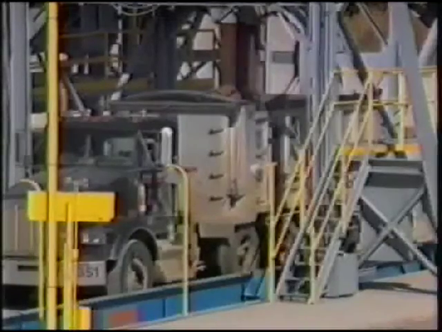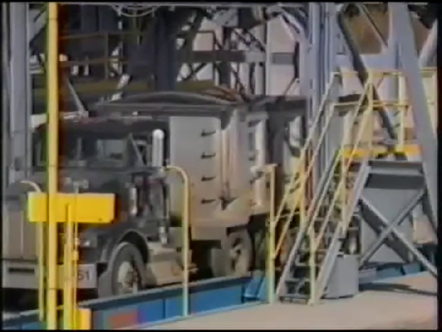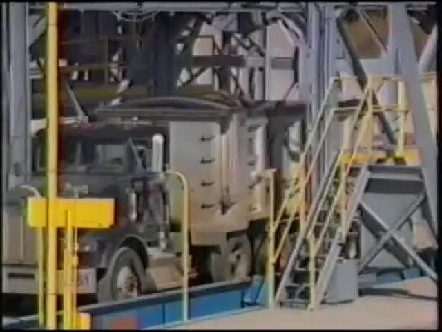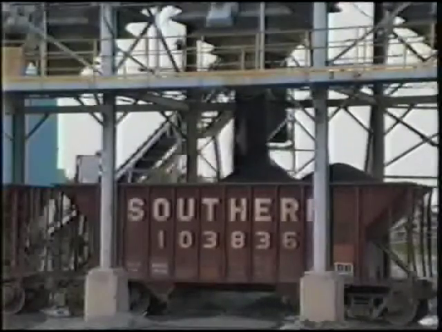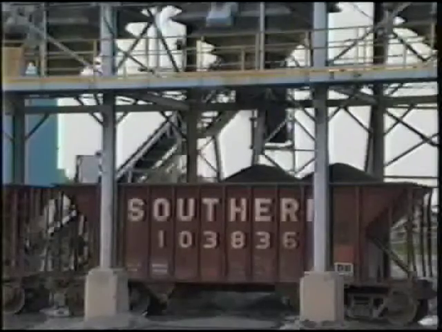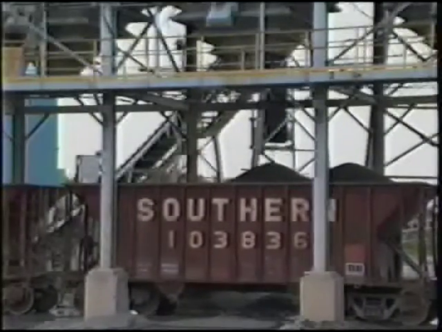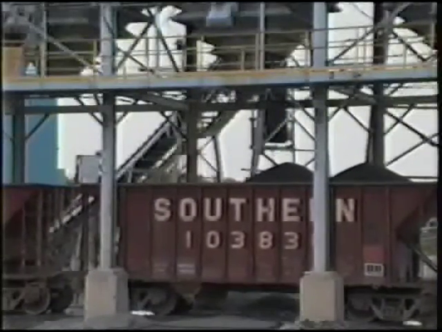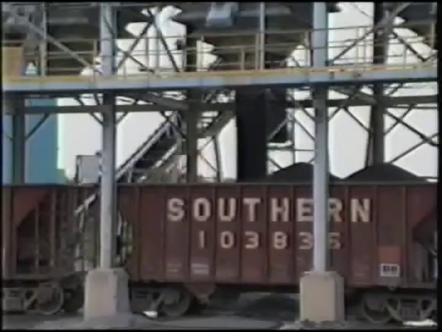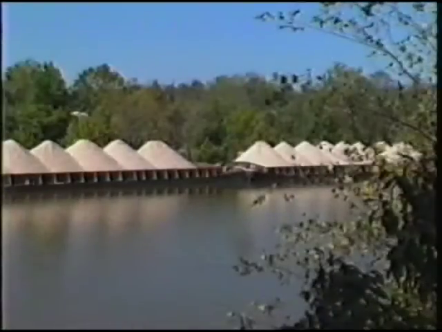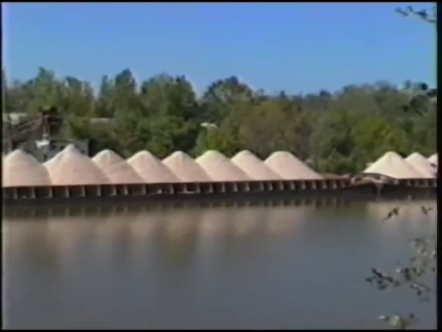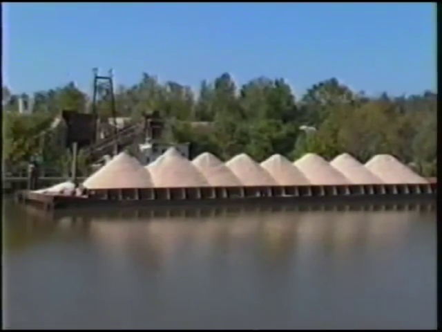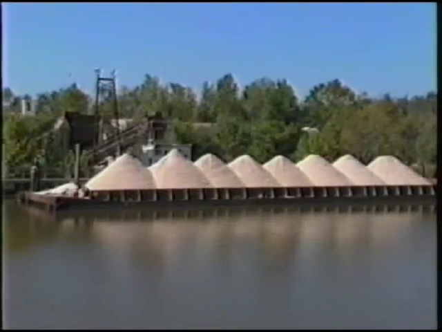At this plant, the truck drivers load their own trucks from the bin. This driver is doing a good job of loading in a series of drops. At some plants, material is shipped by rail. Here, the locomotive operator is doing a good job of moving the cars along so the material doesn't fall too far. The sand and gravel plant we saw earlier ships much of their material by barge. It's clear that this barge was loaded in a series of drops.